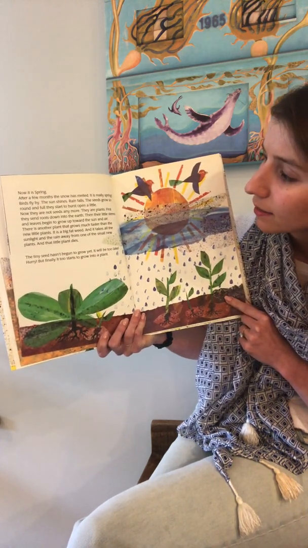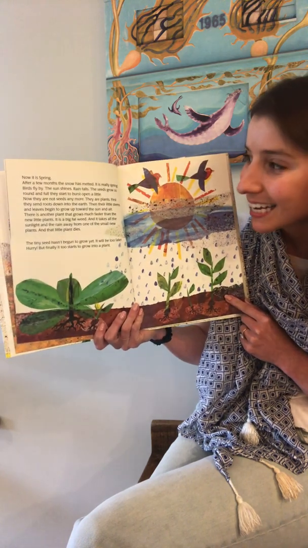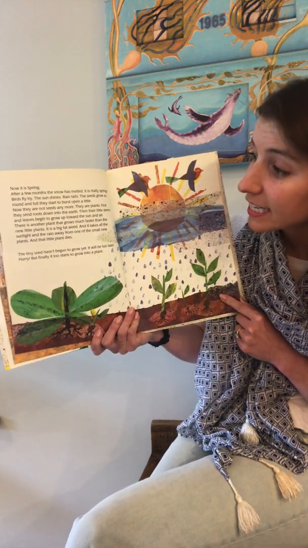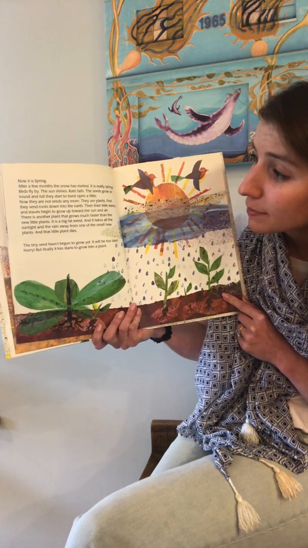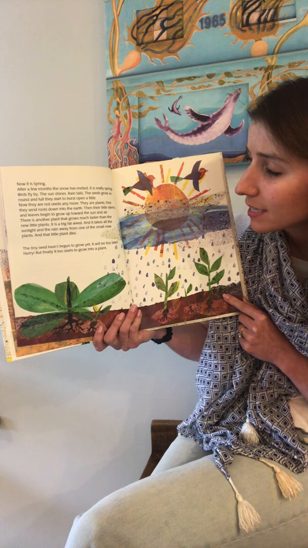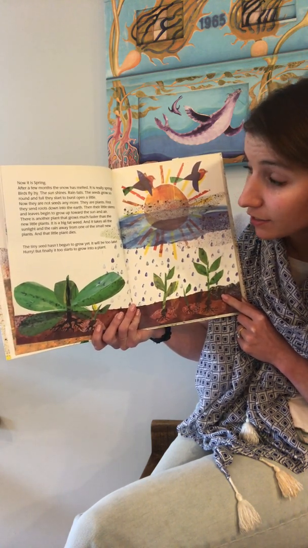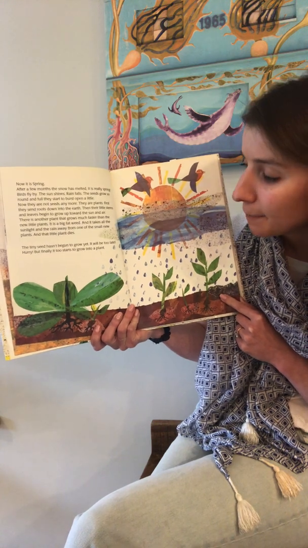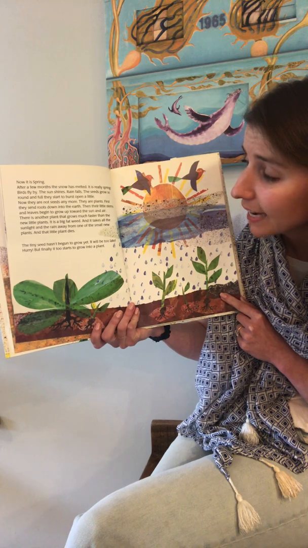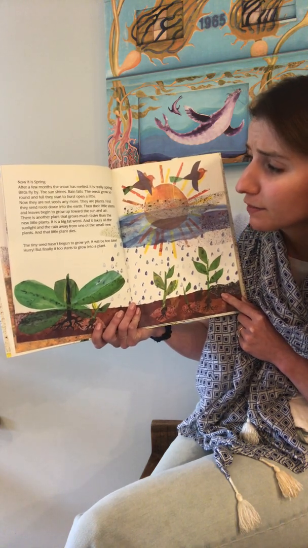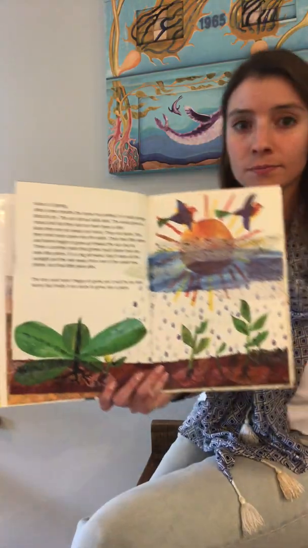Where was I? Now, they are not seeds anymore. They are plants. First, they send roots down into the earth. Then their little stems and leaves begin to grow up towards the sun and air. There is another plant that grows much faster than the new little plants. It is a big, fat weed, and it takes all the sunlight and the rain away from one of the small new plants, and that little plant dies.